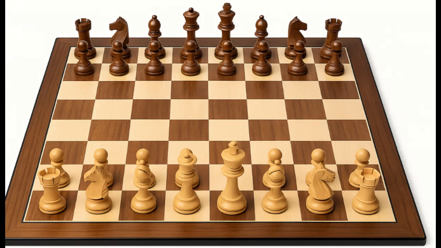He plays bishop b5, white bishop to b5, which is the Ruy Lopez opening, also called the Spanish game. And the idea of this move is that he's indirectly putting pressure on this pawn on e5. Now, you might say, well, this move has nothing to do with that pawn. Well, it does, because this knight on c6 is defending the pawn, and white's bishop is potentially threatening to take that knight. So what I'm going to do is play the move a6.